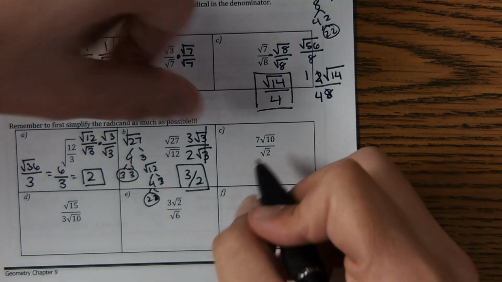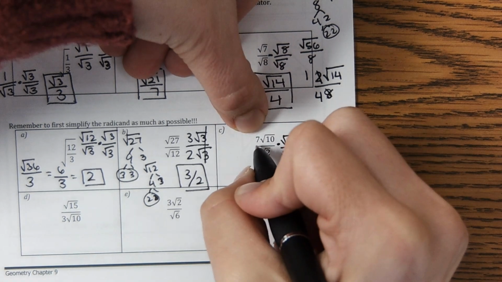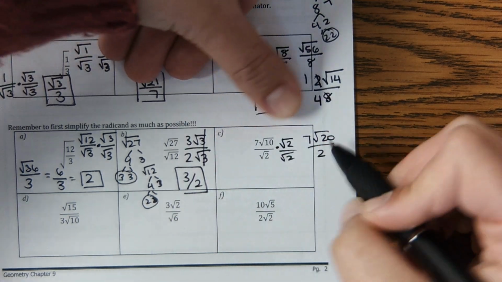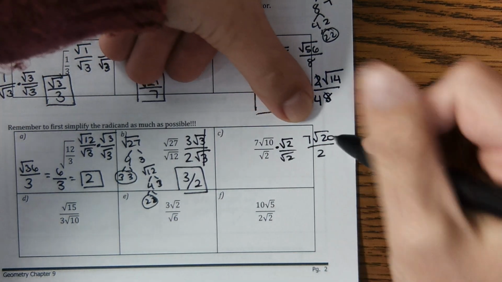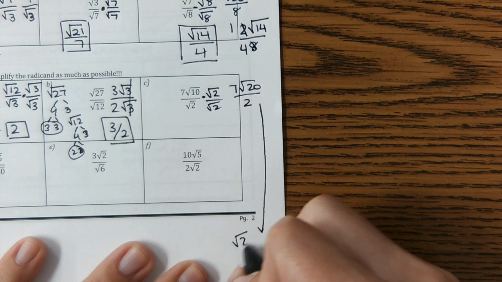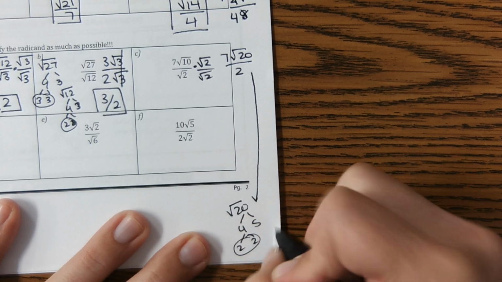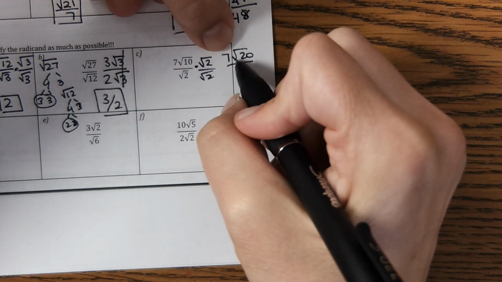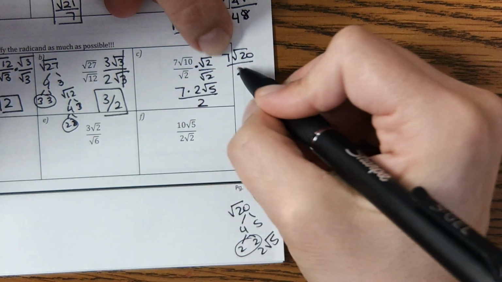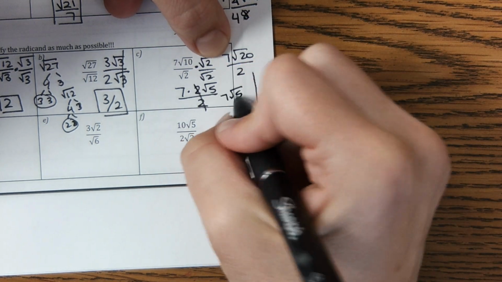Okay, the next one here, we need to get rid of the 2 as a denominator. So square root of 2 over square root of 2. Let's see, 7 square root of 20 over 2. To simplify square root of 20, I'm running out of space over here. Maybe I'll do it down here. Okay. Square root of 20, 4 and 5, 2 and 2. So I get 2 square root of 5. So here, 7 times 2 square root of 5 over 2. And then the 2's cancel, and I'm just left with 7 square root of 5.